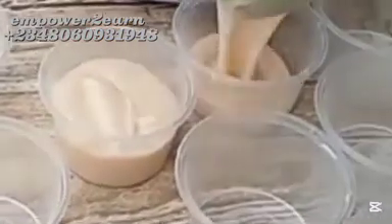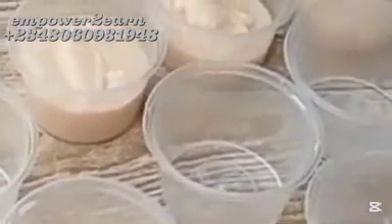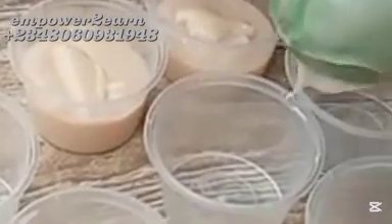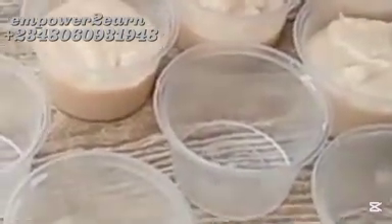As you are adding it, you tap it, but you need to be very fast with it. Now I'm adding everything into my mold.